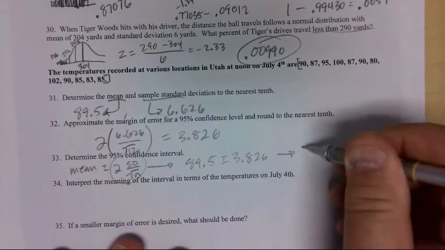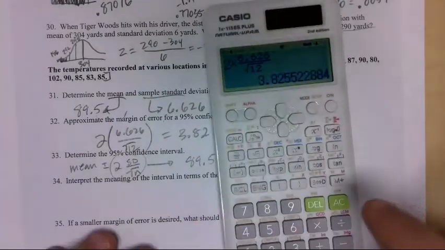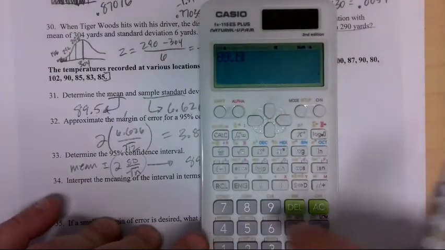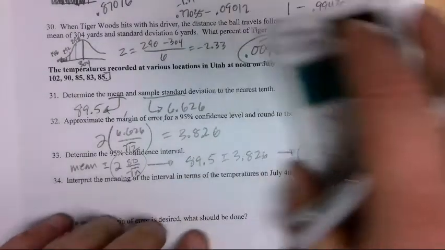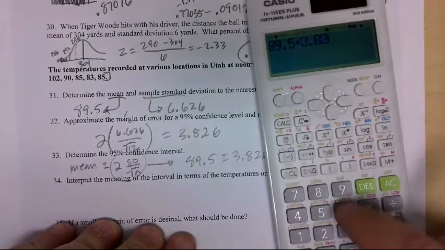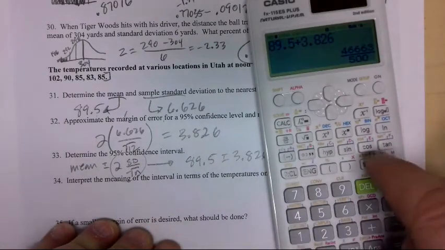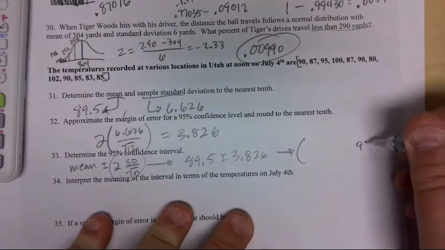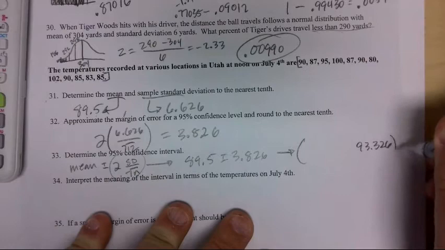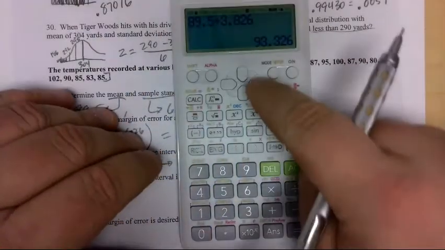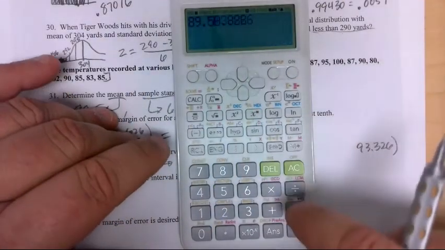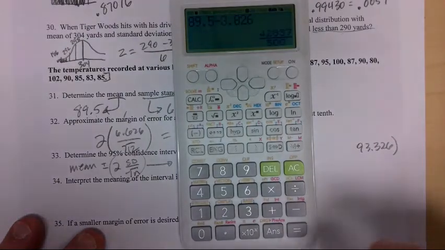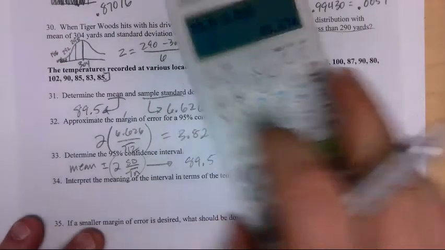So 89.5 plus 3.826, I get 93.326. And 89.5 minus that 3.826 gives me 85.674.